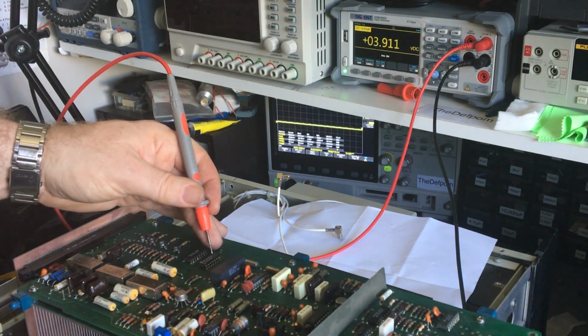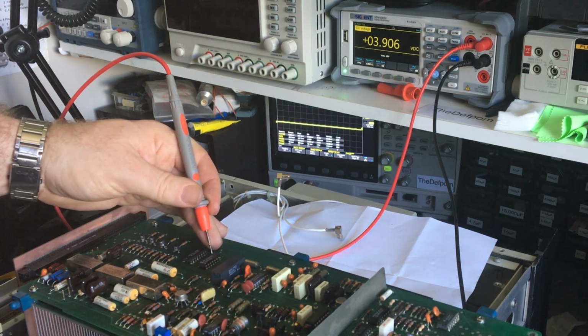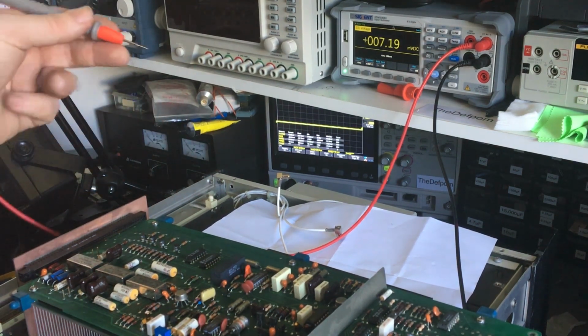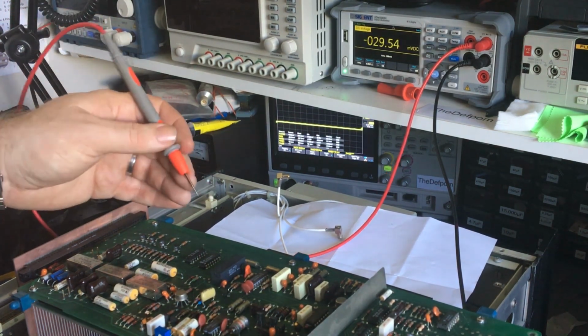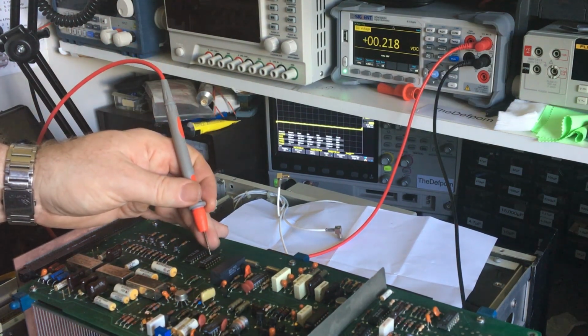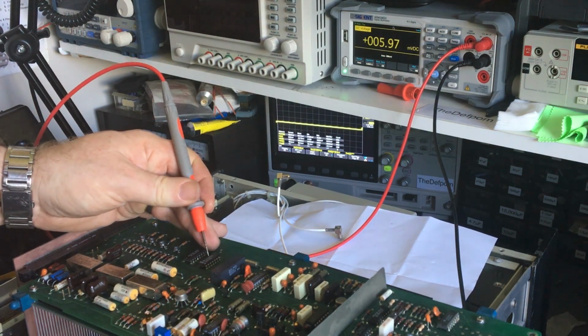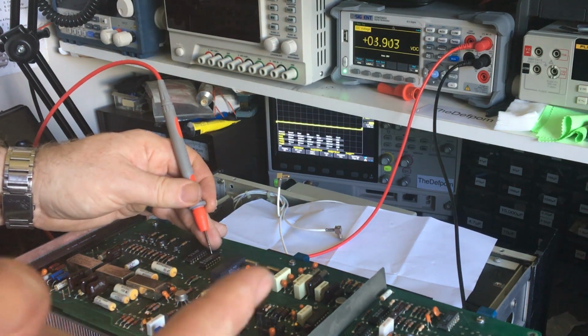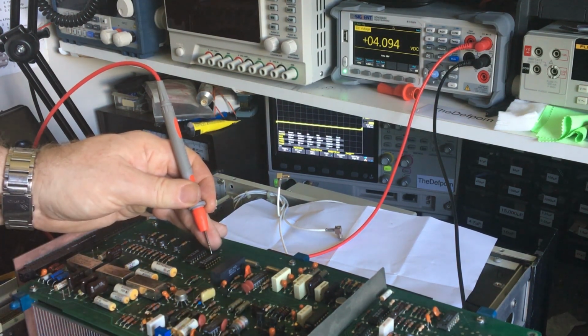So what should that be? Let's work this out on the base frequency, 100 Hertz. Pin 9's on, pin 10 is off. So that should be off. Sorry, on, because it's inverting.